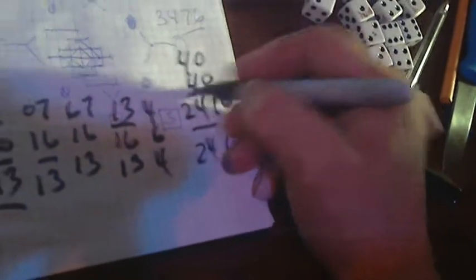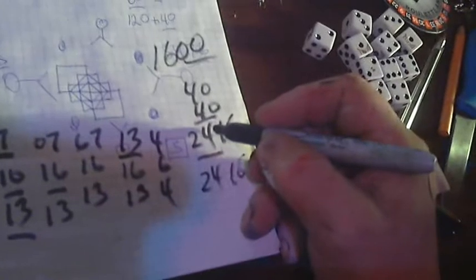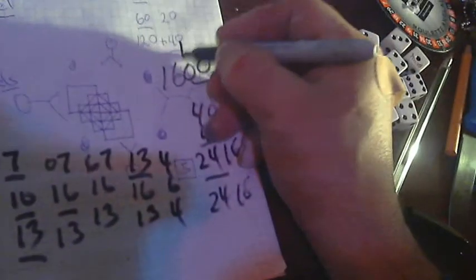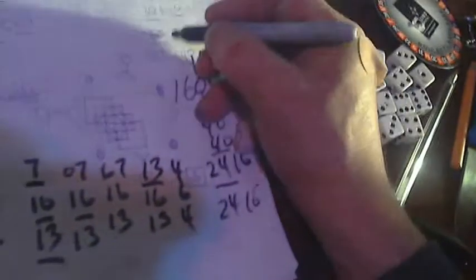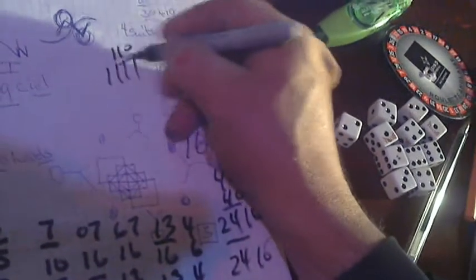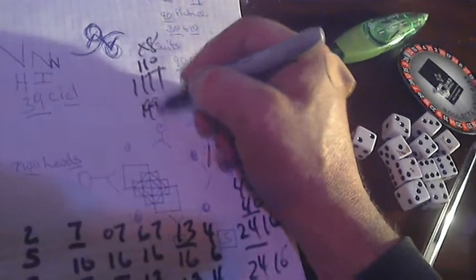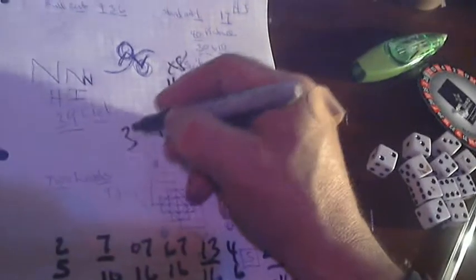16 and 13 becomes 4, 6, 4. 24 and 10, 24 and 10. They both will create 16. They'll both create 40, 40. 40 times 40 is 1600. 4 times 4 is 16. 1991. 11, 11, 11 plus 110 of the Twin Towers times 8 points equals to 1991 plus 35.